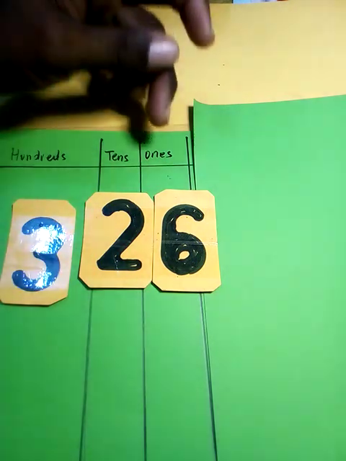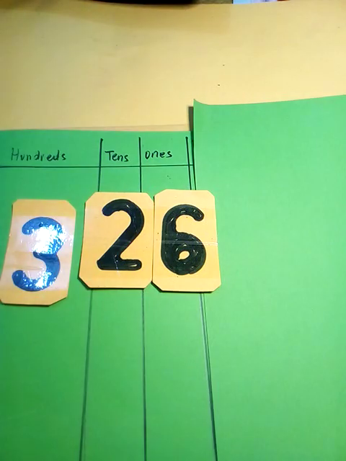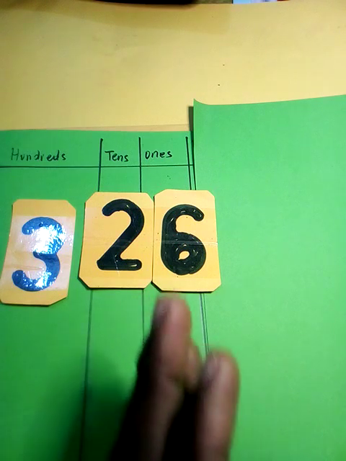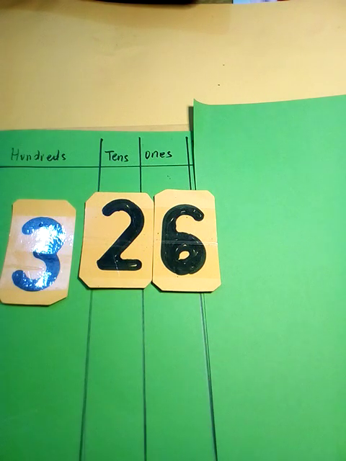So how do they move from ones to the tens? In our number system, we increase in value as we move from the ones position to the left.